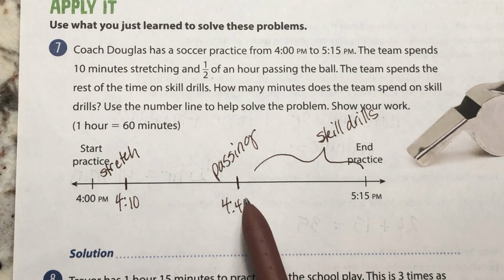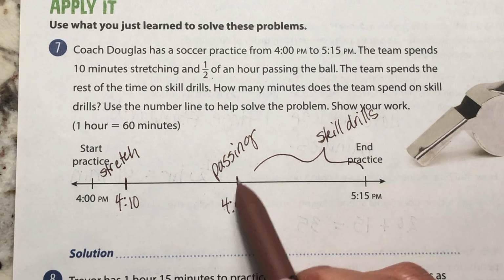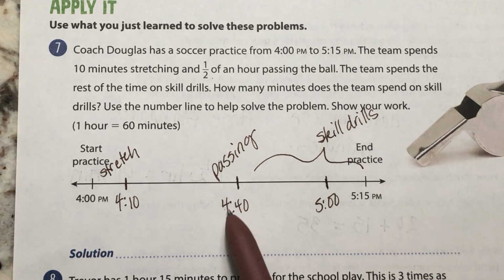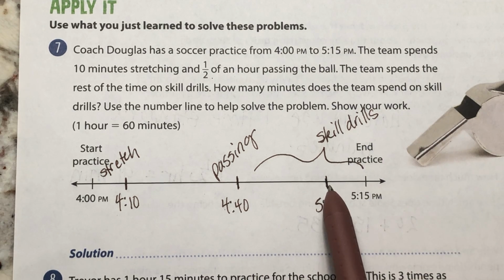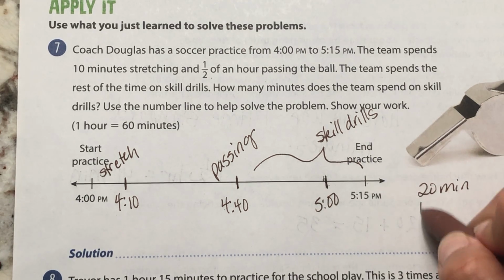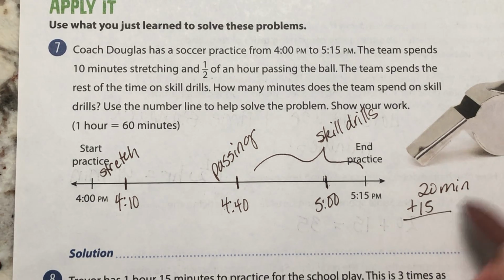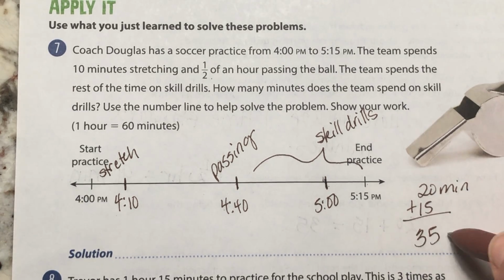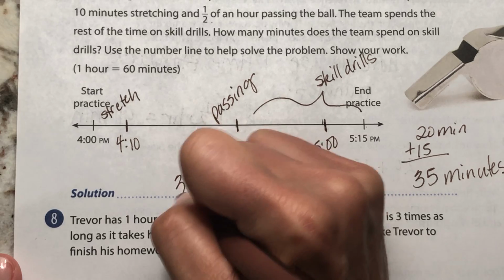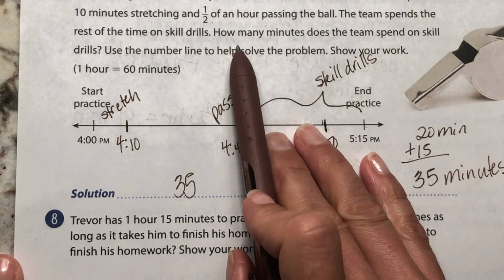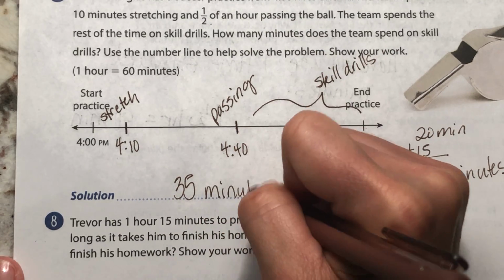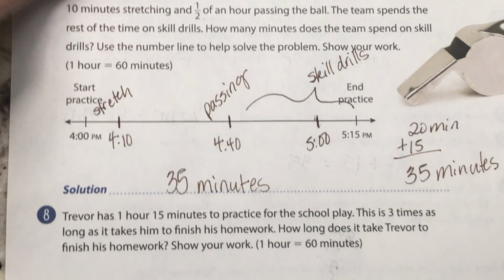What I would do in this situation is jump to what I know, 5 o'clock, is somewhere. So when I go from 4:40 to 5 o'clock, that's 20 minutes. Then I have to go from 5 o'clock to 5:15, and that is 15 more minutes. So my answer would be 35 total minutes. I'm going to write that right here, and I'm going to reconfirm what it is actually asking me. How many minutes does the team spend on skill drills? The team spends 35 minutes on skill drills.